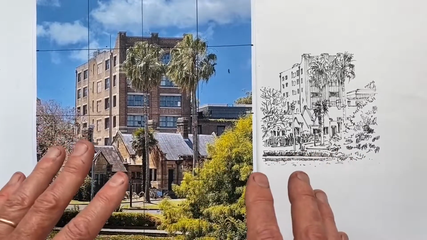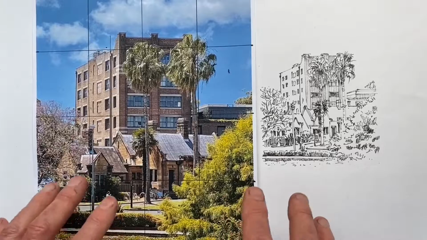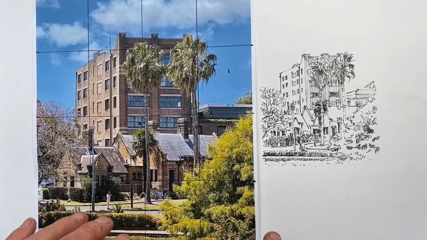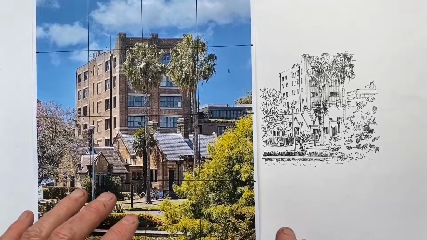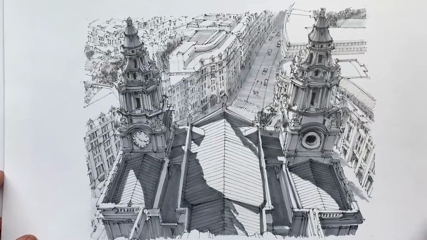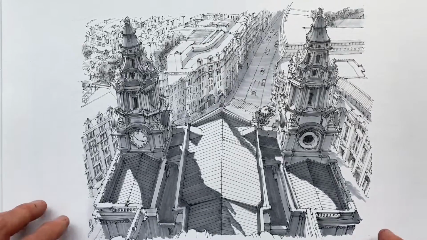Now, this isn't a method that I would ever use if I'm doing location sketching, and it's only a method I've ever used in one of my YouTube videos. But it is a method I use when I have a more considered larger scale drawing, such as, if you follow me on Instagram, the ones you may have seen.